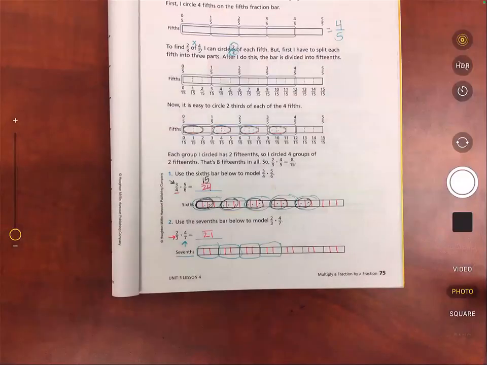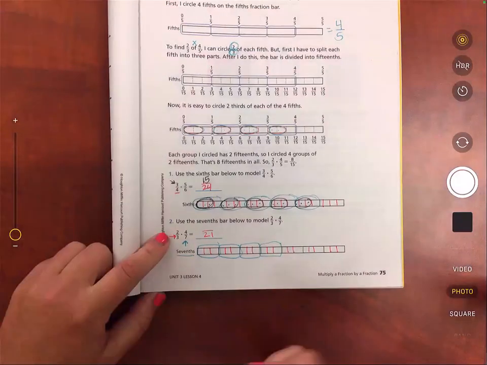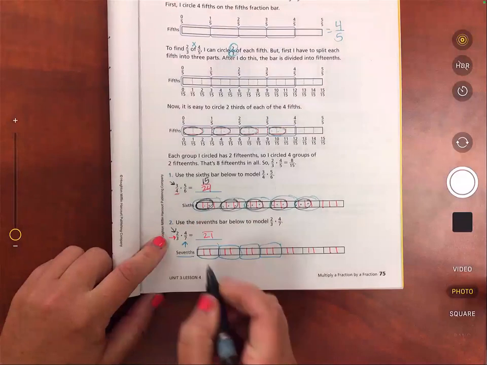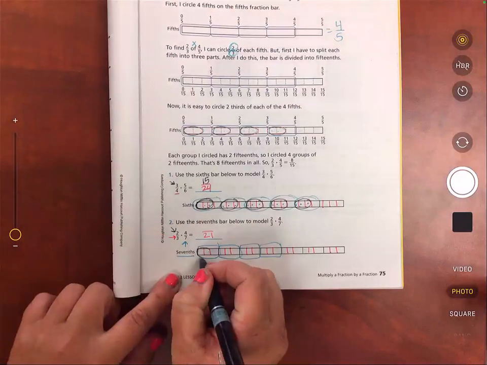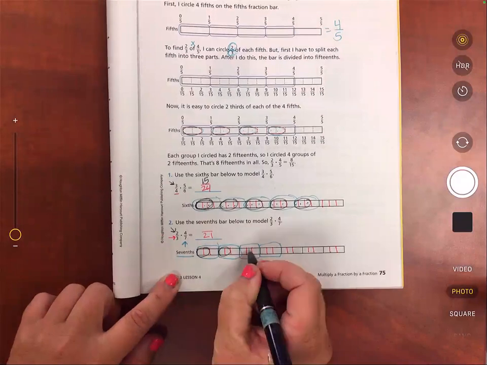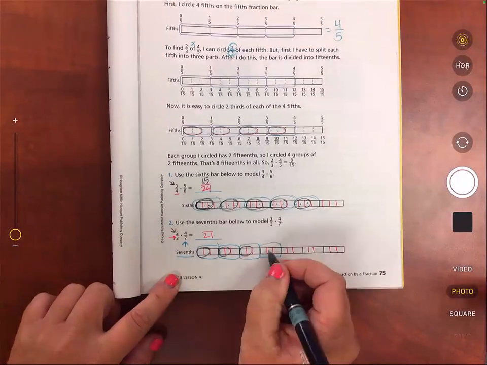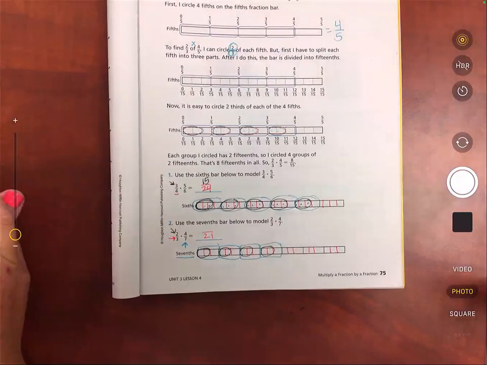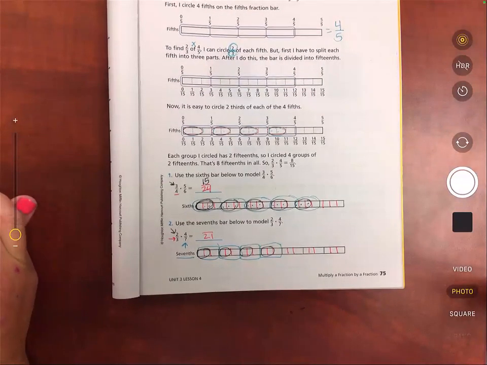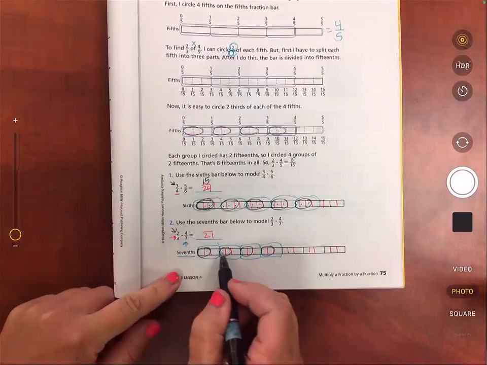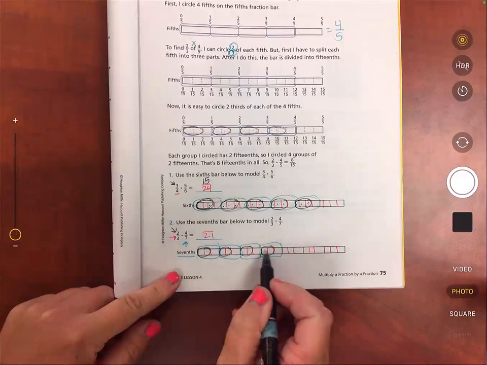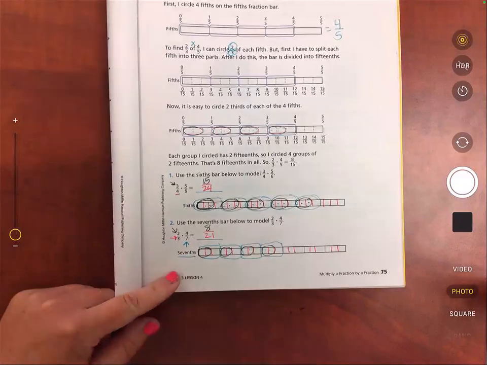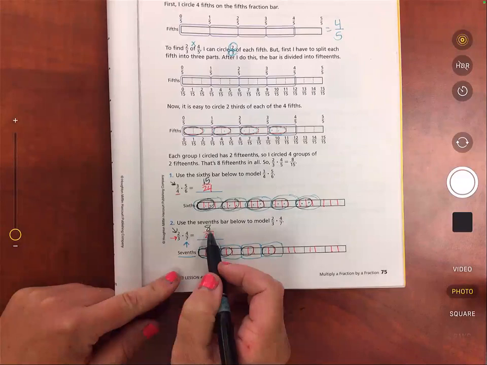Now I need to figure out my numerator though. So for my numerator, I had 2/3. So I need to come back and I need to grab 2 from each one of these. 2, 2, 2, and 2. How many did I just circle? 8. Yep, 1, 2, 3, 4, 5, 6, 7, 8. 8 over 21. What's 2 times 4?